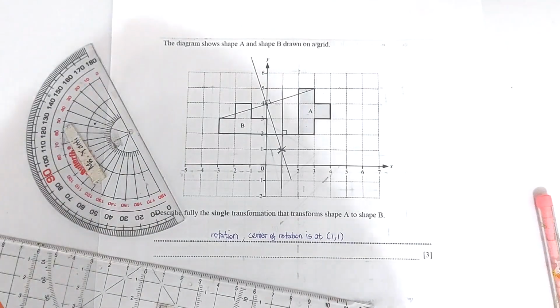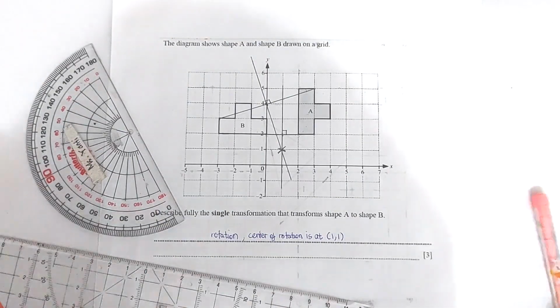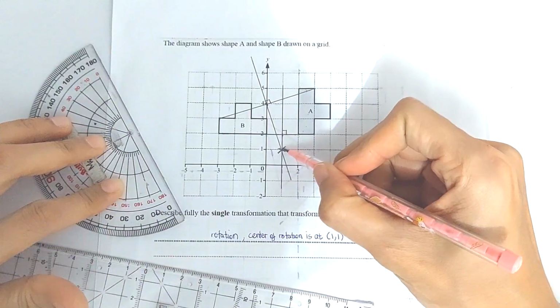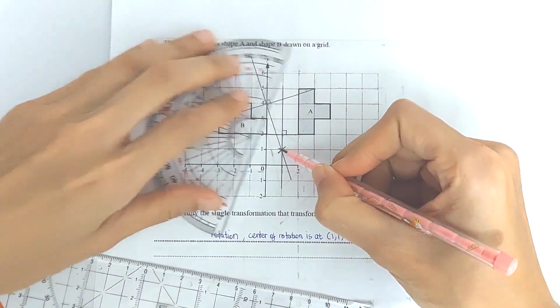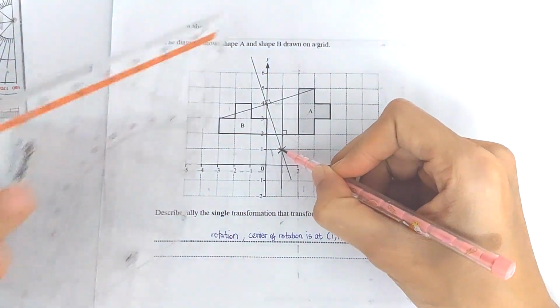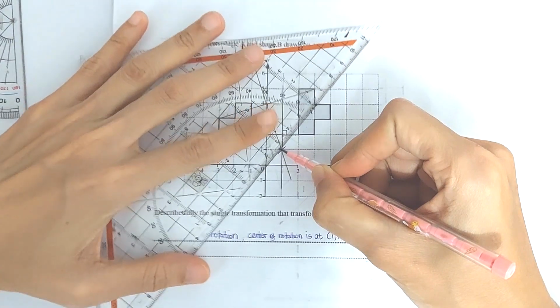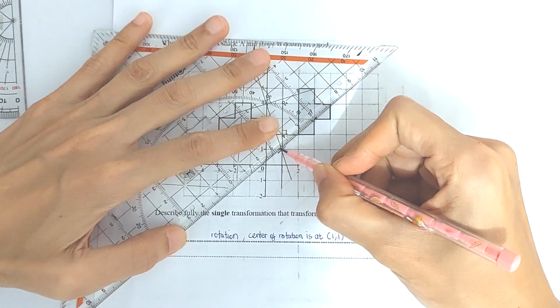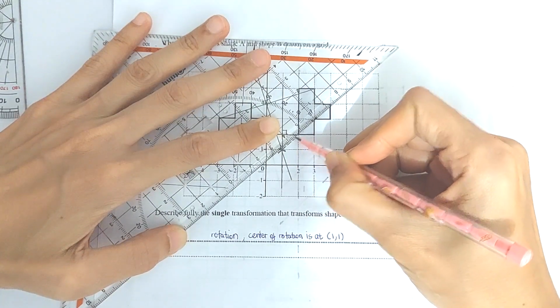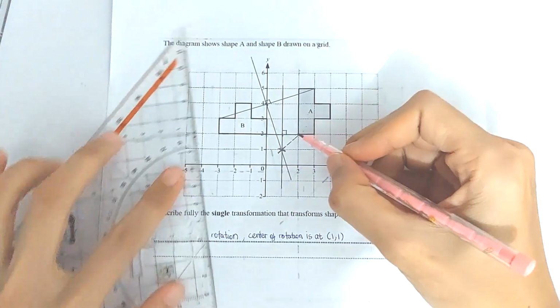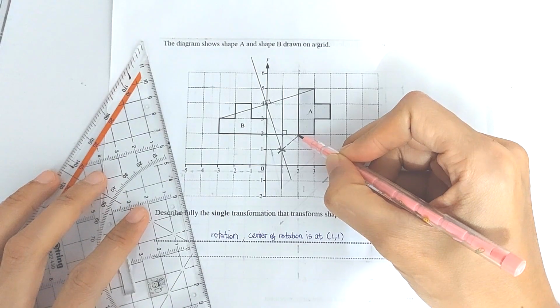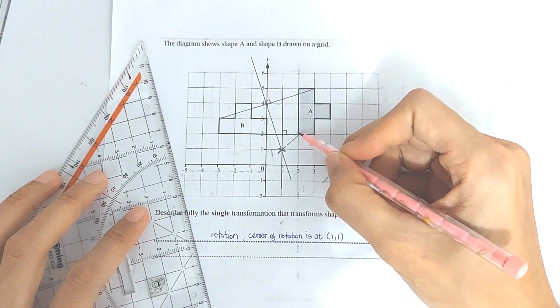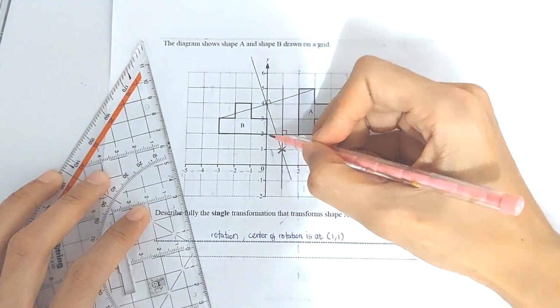The last one: how far that one is being rotated and what will be the direction. Well, look here. From the center of the rotation, I will draw a line to one of the vertices. Let's say this one. After the rotation, this vertex will go to here.